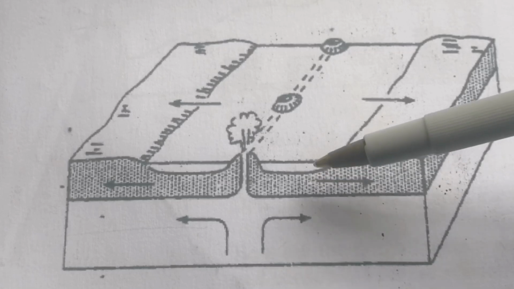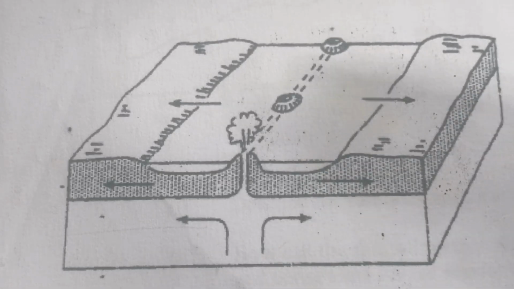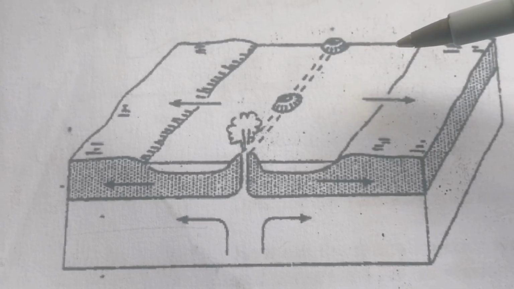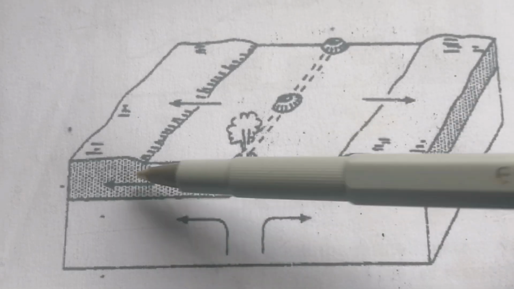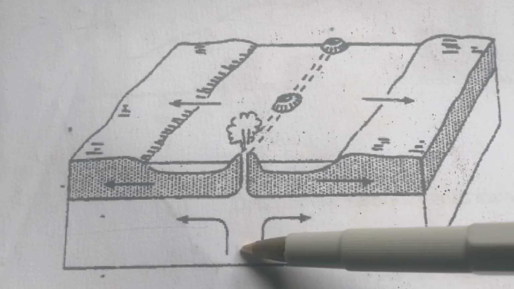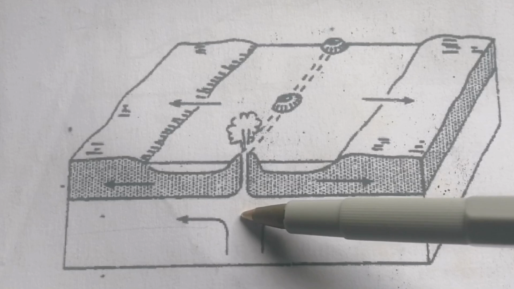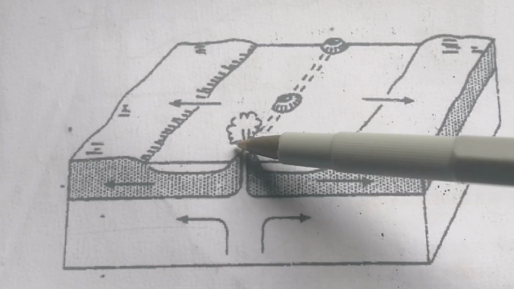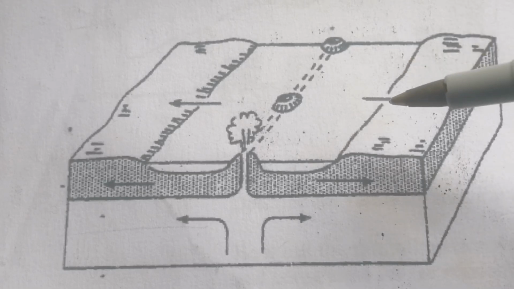Now, we want to describe the results of the tectonic activity. The first thing is magma rises to fill the gaps created. So as you can see, as these plates are moving away from each other, there is a gap here, and the magma, the solid, liquid, semi-liquid rocks, will rise to fill the gap which is created by these plates that are moving away from each other.